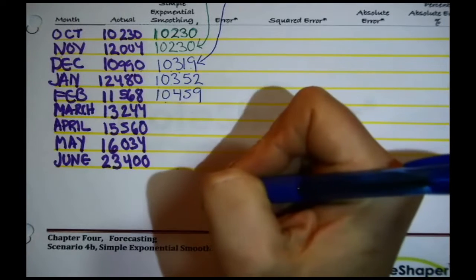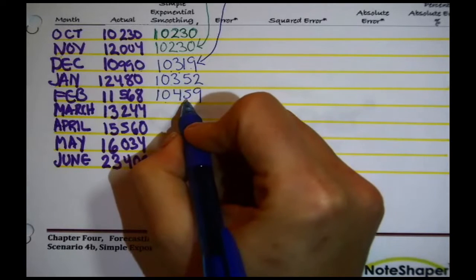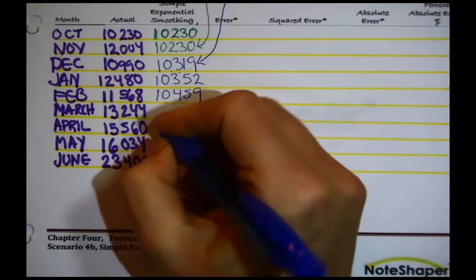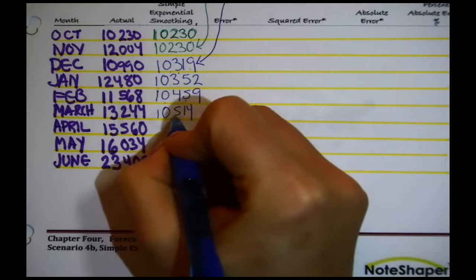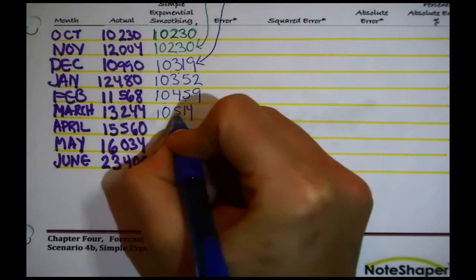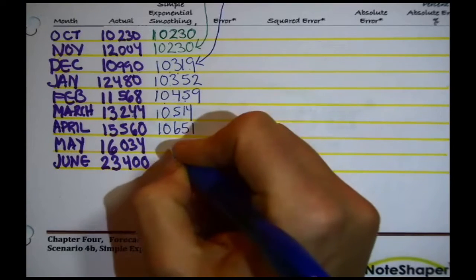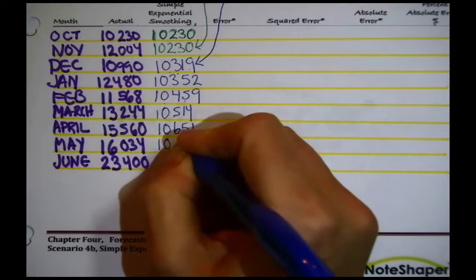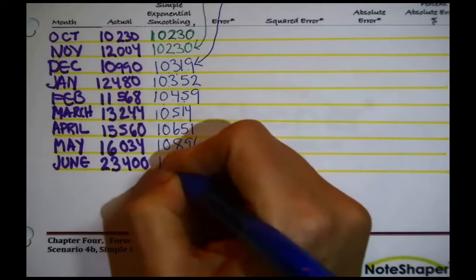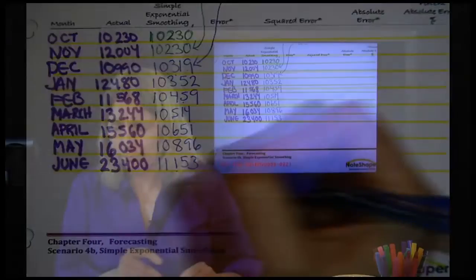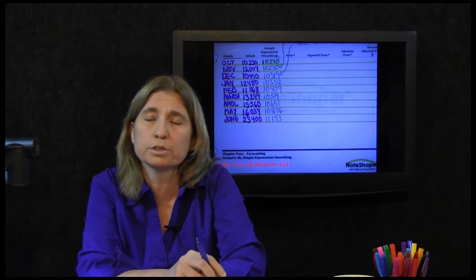Gets adjusted up a little bit. Then in March, you say, well, in February I had forecast that, plus 0.05 times this minus that, and I get 10,514. Then for April, the forecast was that, plus 0.05 times this minus that. I get 10,651 as the forecast for April. The forecast for May, 10,896. And then the forecast for June, 11,153.